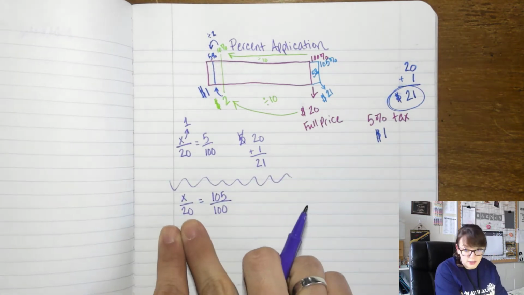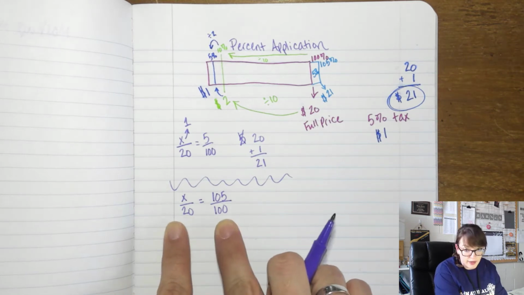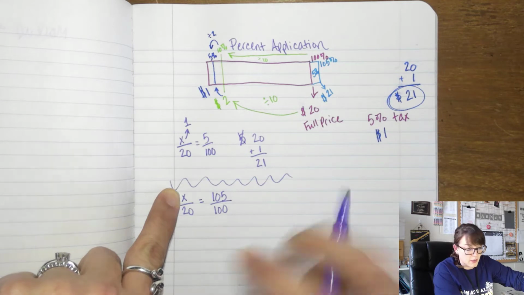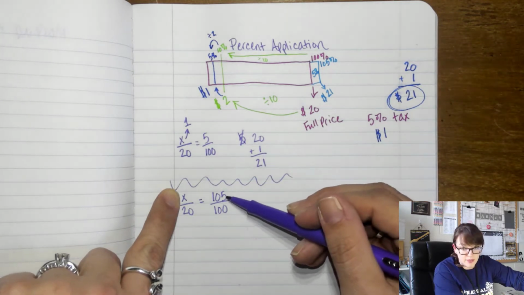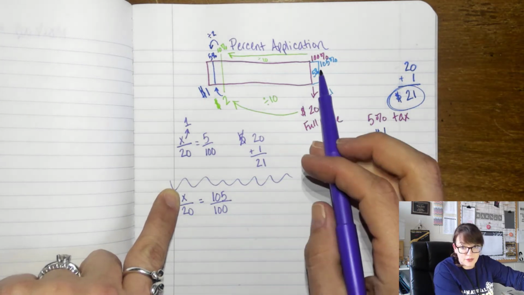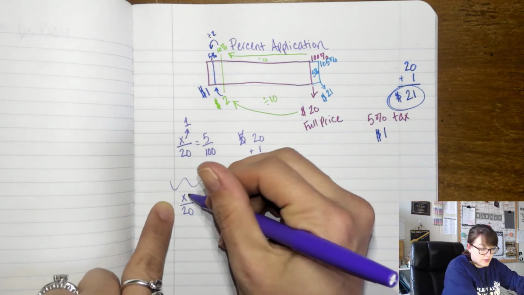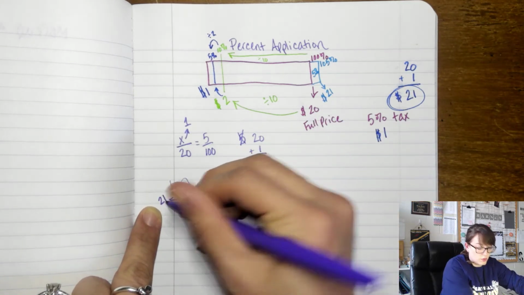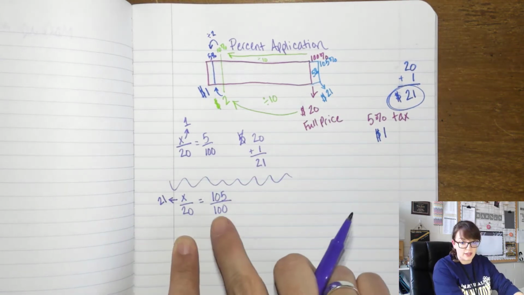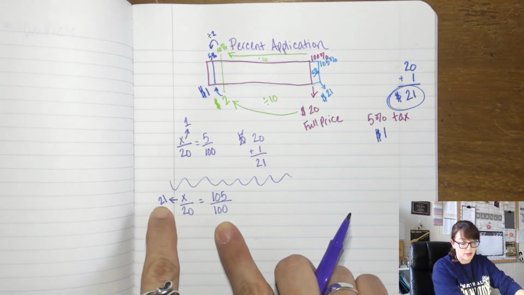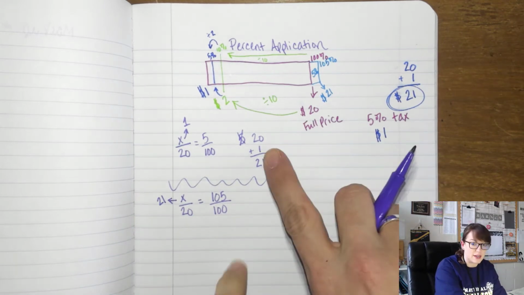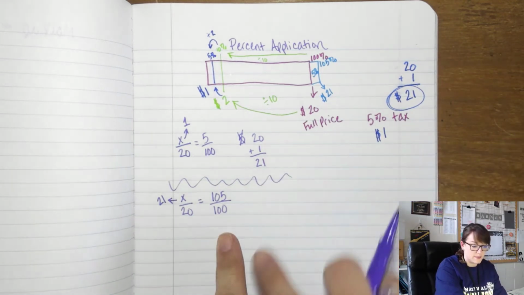So $20 is the full price. Whatever my numerator is going to tell me this 105% piece, which is after I added tax. So this would equal 21. When I do the math, cross multiply and divide, that's going to give me 21. So this is kind of a one-stop shop, so you don't have to do the adding piece. Okay? So that's one way.